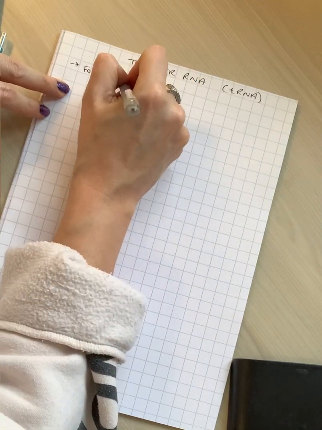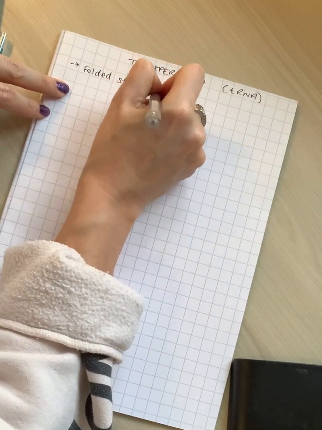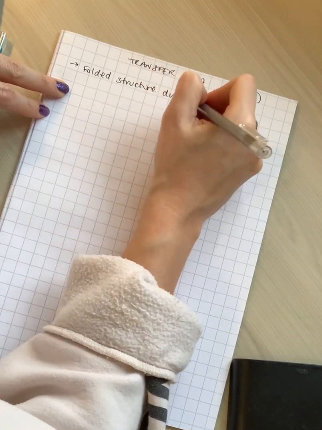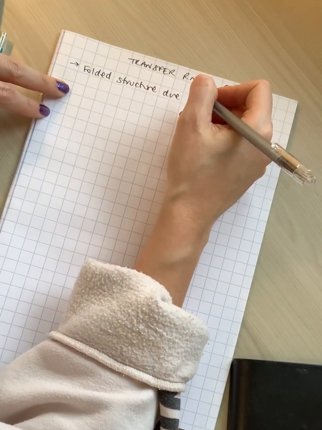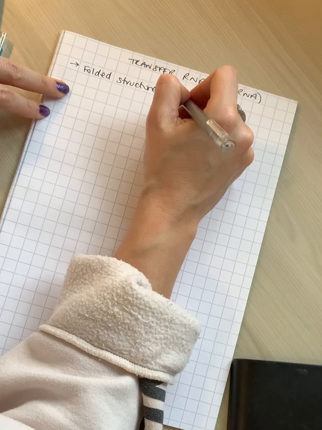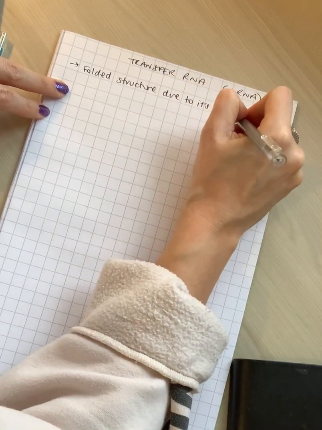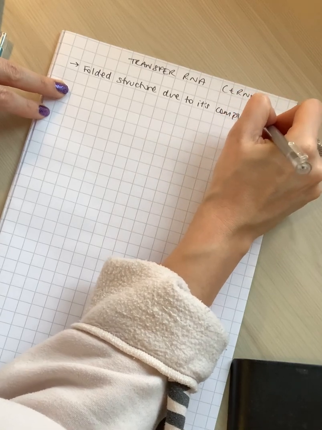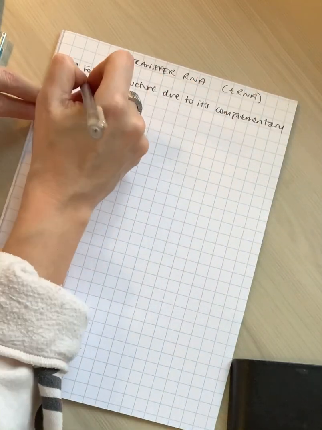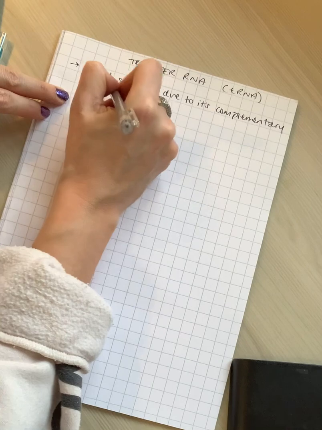So it's a folded structure, and it happens because of its complementary base pairing.